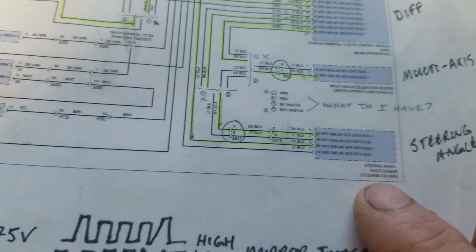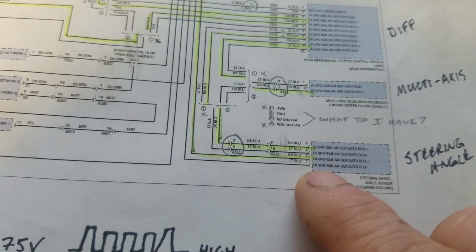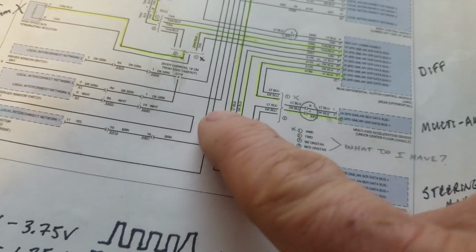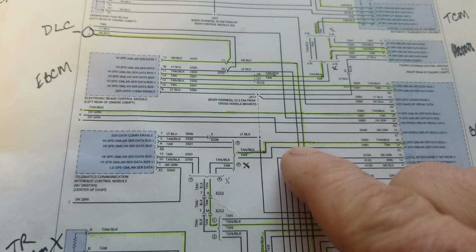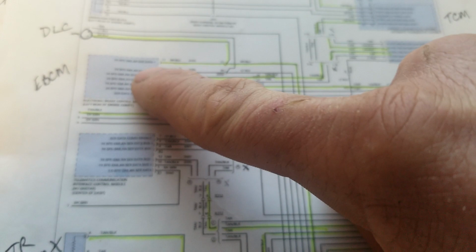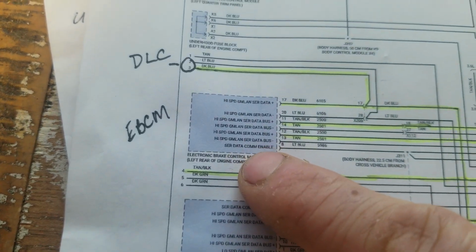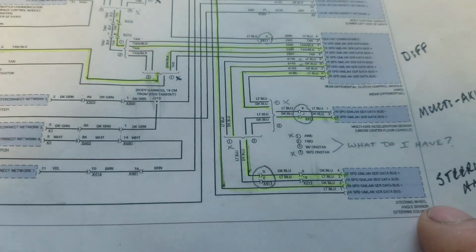For example, our steering angle sensor has a CAN high and CAN low, and if you follow the two up, they go into our electronic brake control module. That's a two-way street, meaning the EBCM can talk to the steering angle sensor, and the steering angle sensor can talk back.